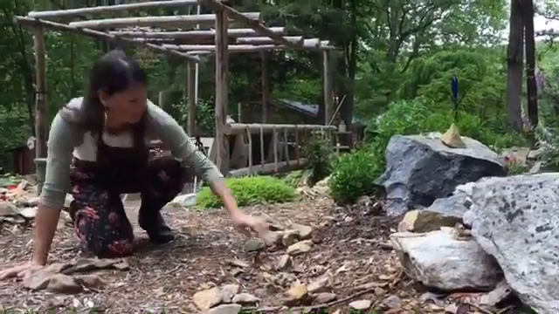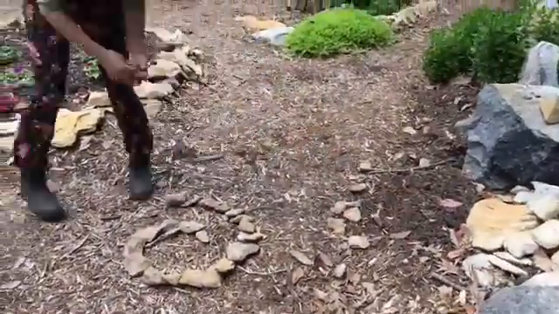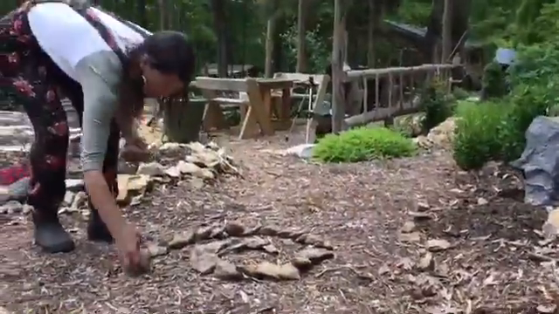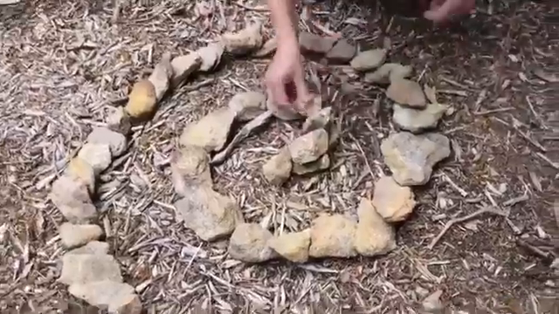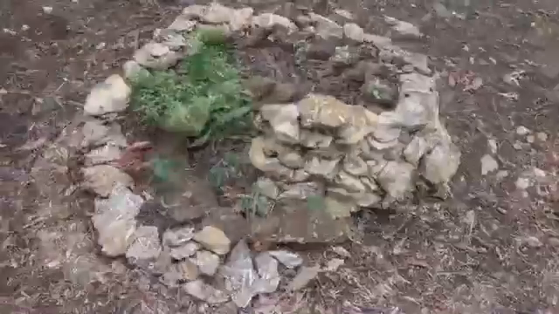A spiral is a line that winds in a continuous curve. Try taking rocks and creating your own spiral outdoors. You can use other objects as well to create spirals. A spiral is a common image seen in art as well as in gardening.